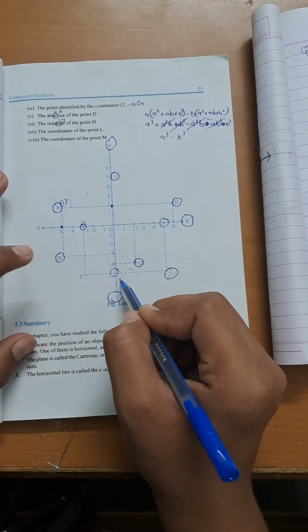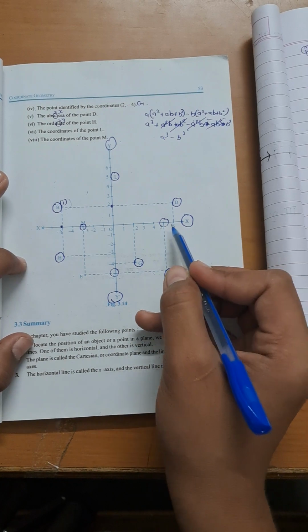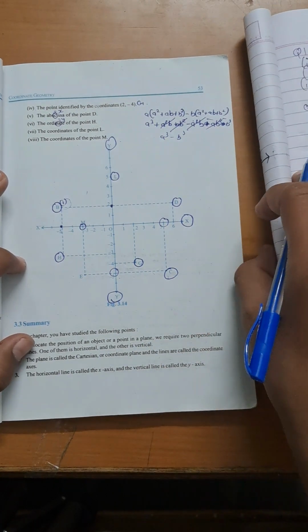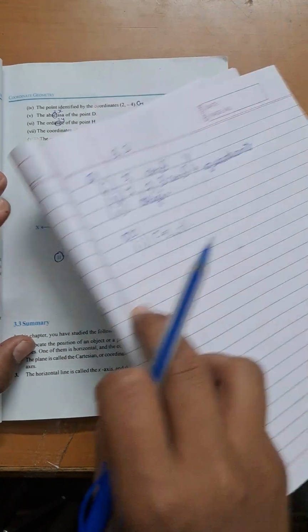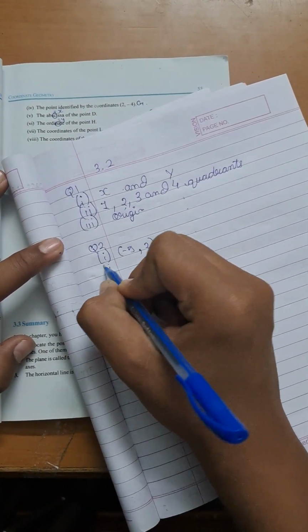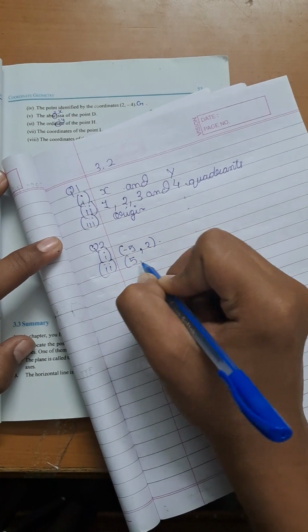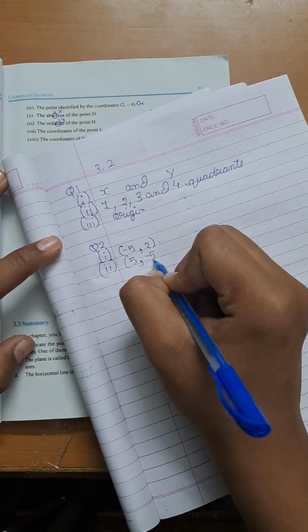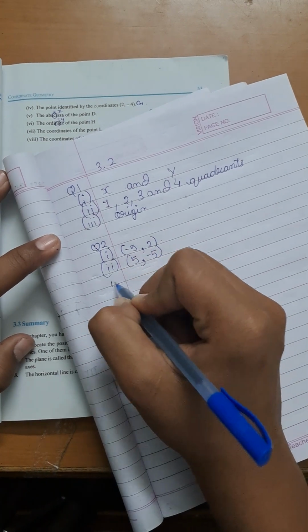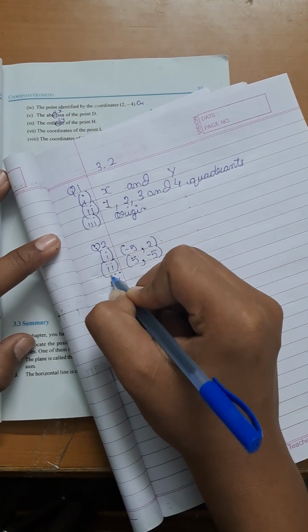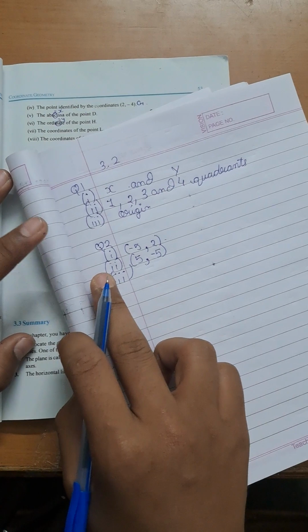So 5 is lying on the x-axis and -5 is lying on the y-axis. So first of all we will write 5 -5. Okay, here it is our answer. So let's move on to the third.